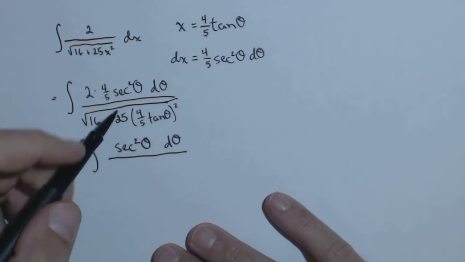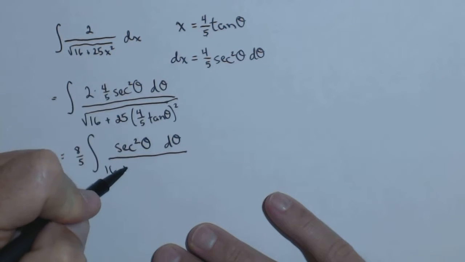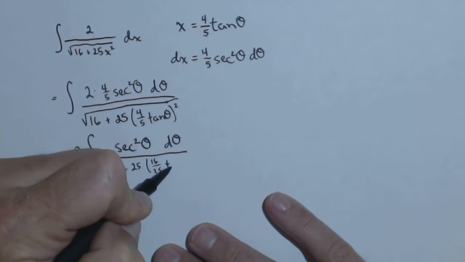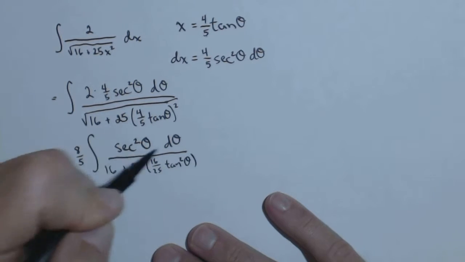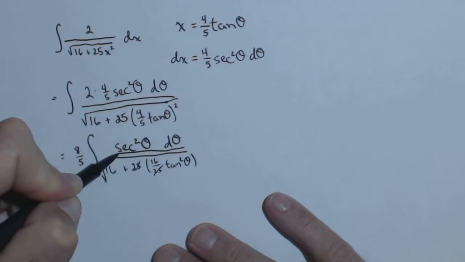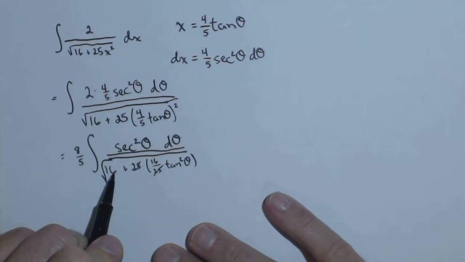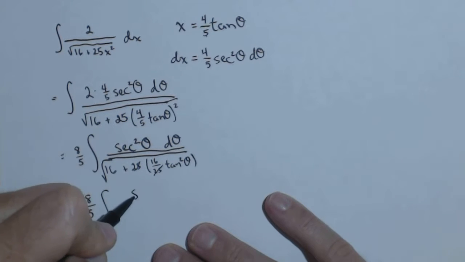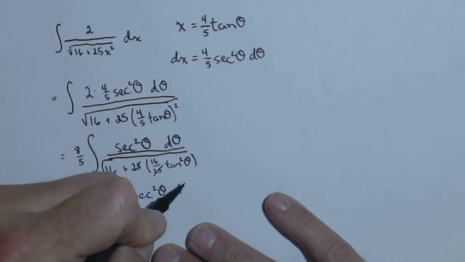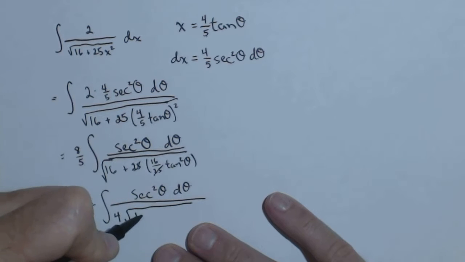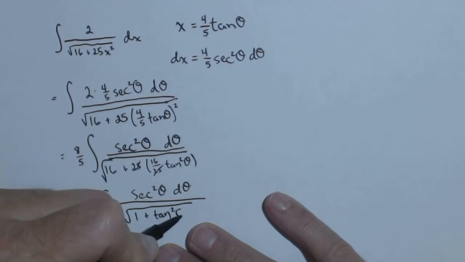On bottom, let's go ahead and write this out. 16 plus 25 times 16/25ths, so I'm squaring this term, tangent squared theta. Those cancel. Oops, I forgot my radical. Let's do that. Those will cancel, and now I can pull a 16 out, and I can even pull that out of the radical. So what that's going to look like is 8/5, top we're not touching just yet, secant squared theta d theta, over 4 times the square root of 1 plus tangent squared theta.